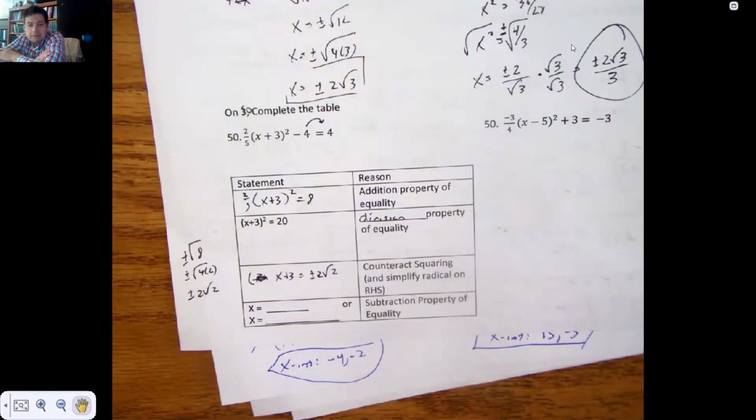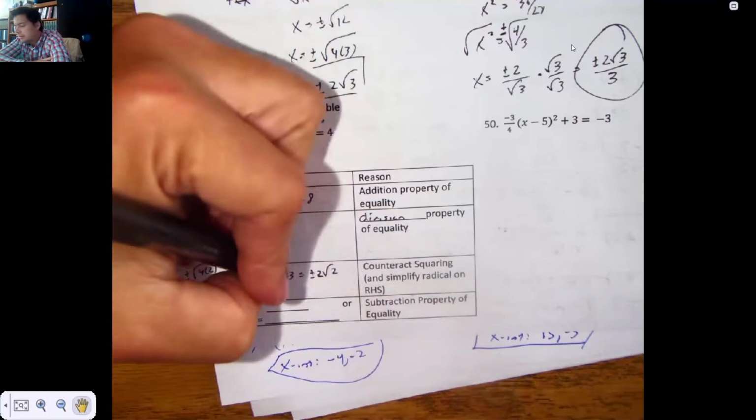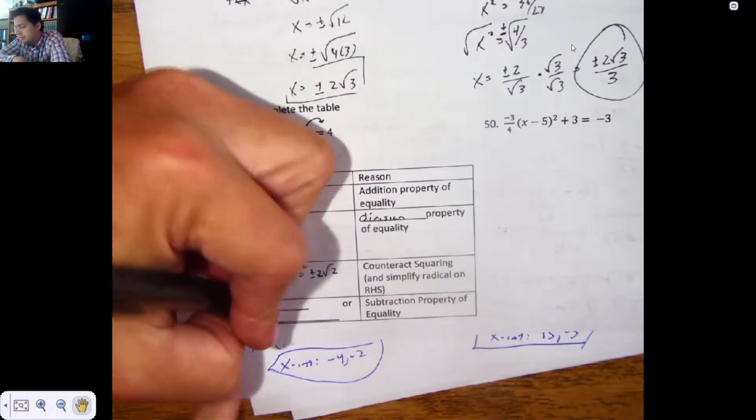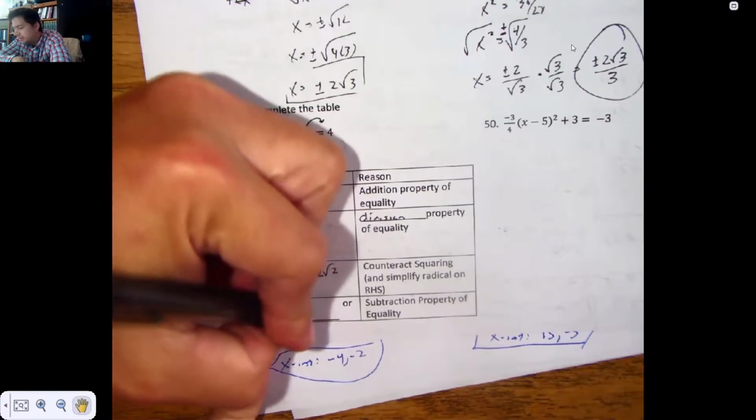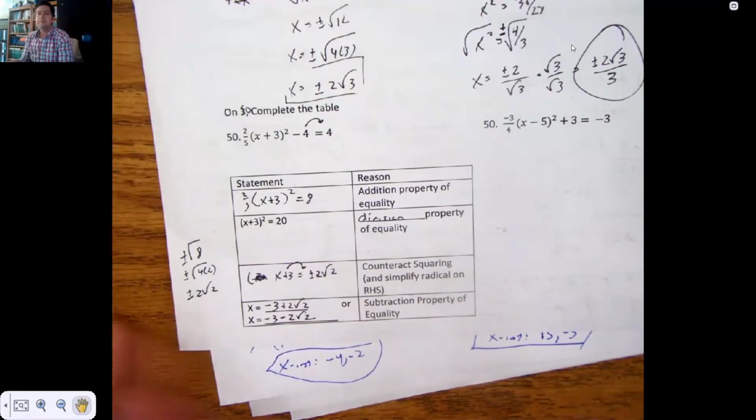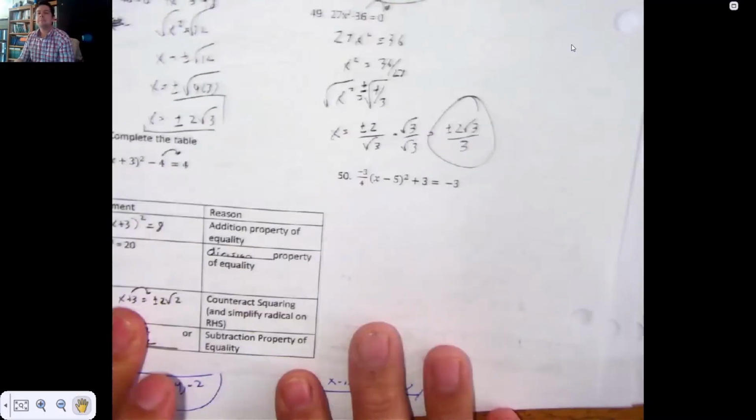Next up we have the subtraction property of equality, because we're playing the isolation game. That 3 has to come over. So negative 3 plus 2 root 2, or negative 3 minus 2 root 2. Oh, there's two 50s. Nice. Second 50.